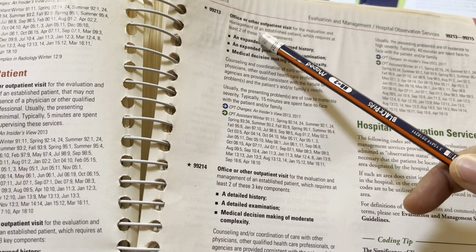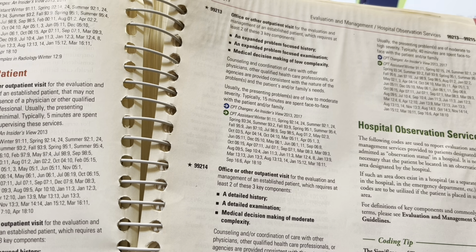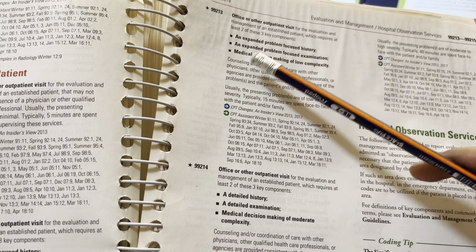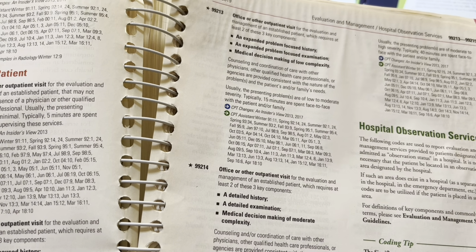But this is an office visit code, right? What is in our question? Our question is a home care visit. So 99213 is an office or other outpatient visit, so this will not be the answer. Let's move to option B, 99342.